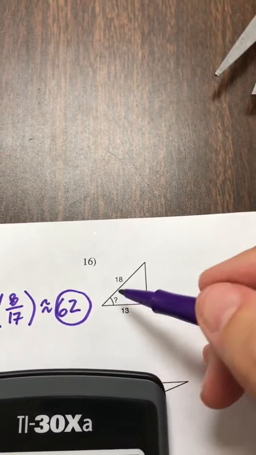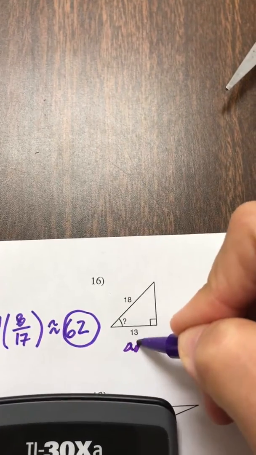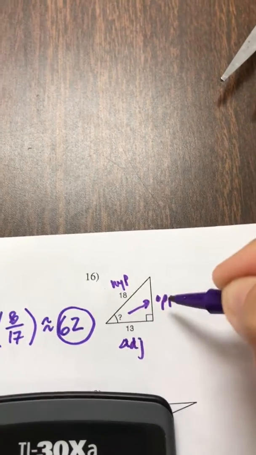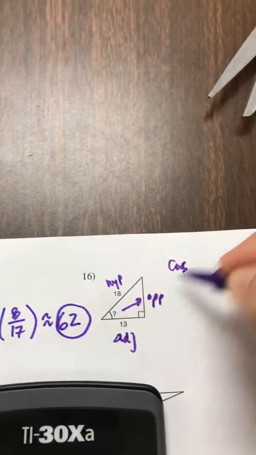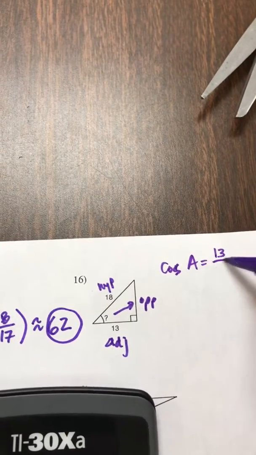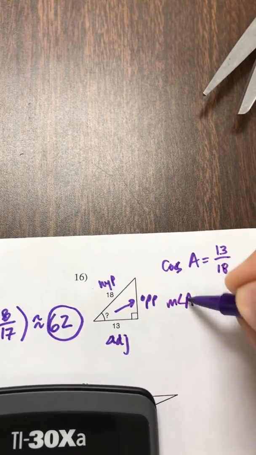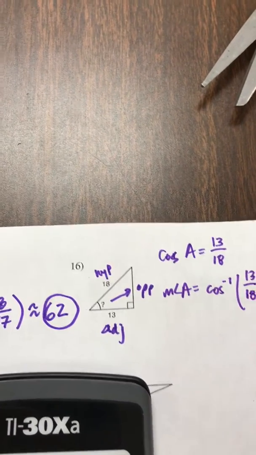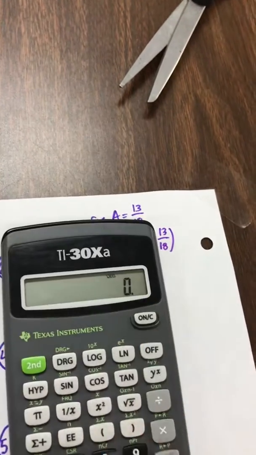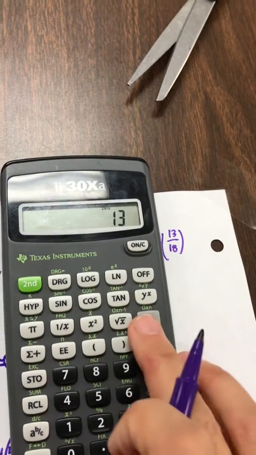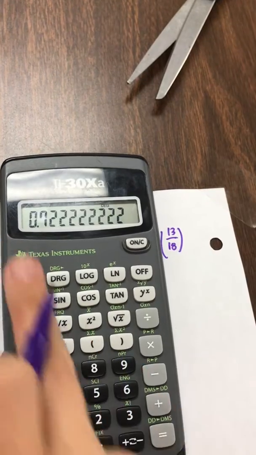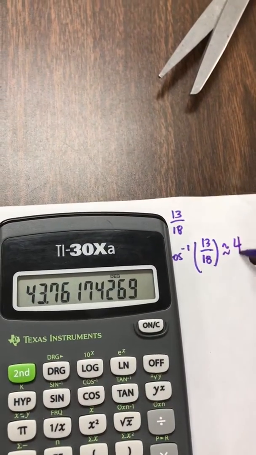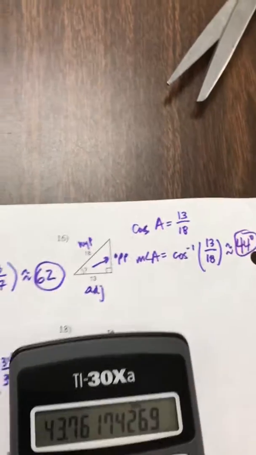Okay, now this is back to I gotta pick. So I gotta pick the one that uses adjacent and hypotenuse because there's nothing here at the opposite side. So that would be cosine. The cosine of an angle is adjacent over hypotenuse. So the measure of angle A would be the inverse cosine of 13 over 18. Round that to 44 degrees.